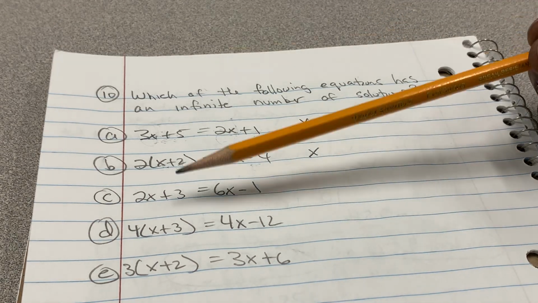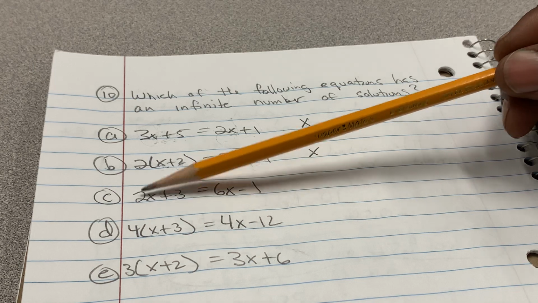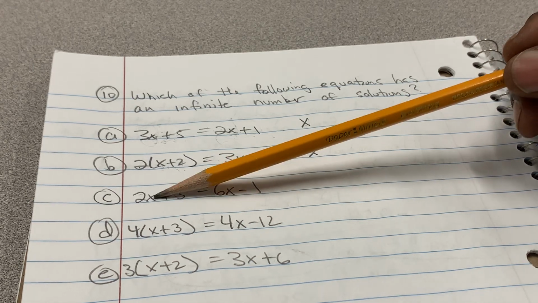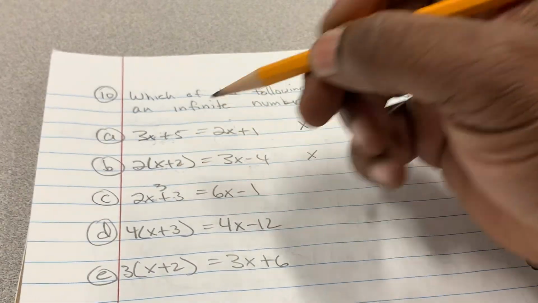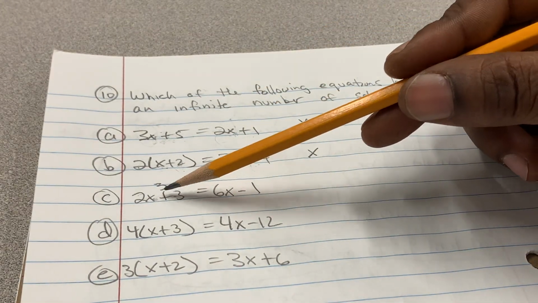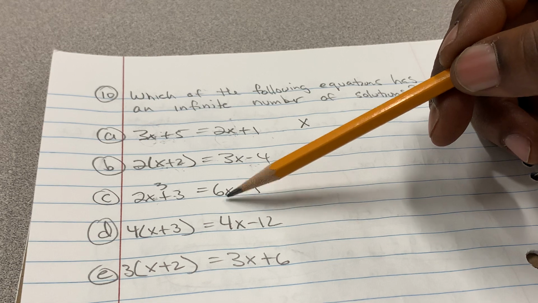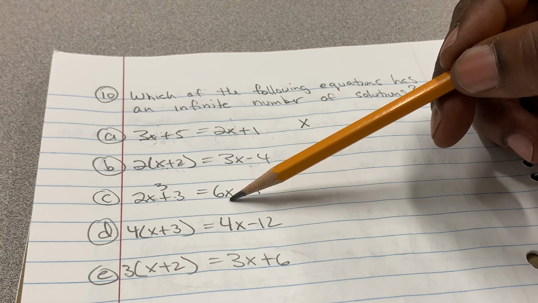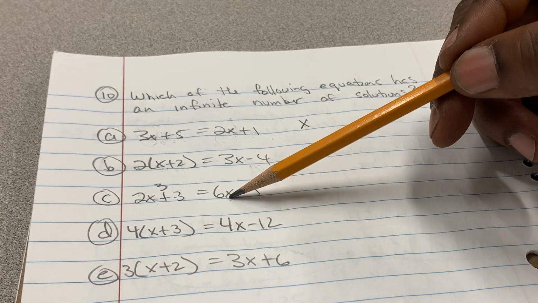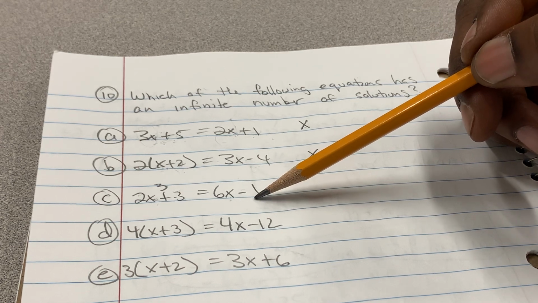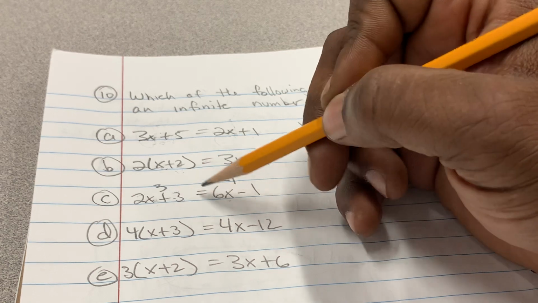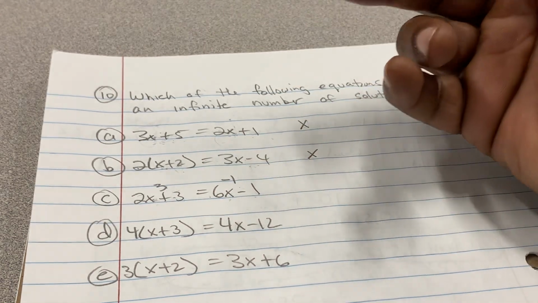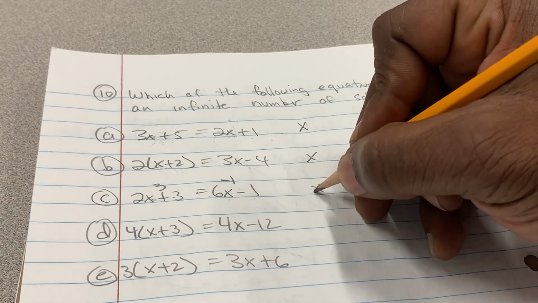Now we're going to do the same thing for here. So 2 times 0 is 0. 0 plus 3 is going to be 3. So I'm going to put the 3 up top here, sometimes just to remind us what we got when we set x to 0. Now, when I set x to 0 over here, 6 times 0 is 0. 0 minus 1 is going to be minus 1. So you see how I have 3 and negative 1? They do not equal, so that cannot be the answer.